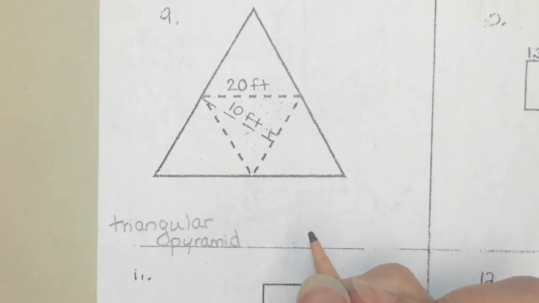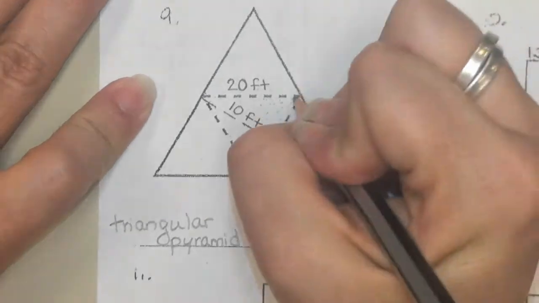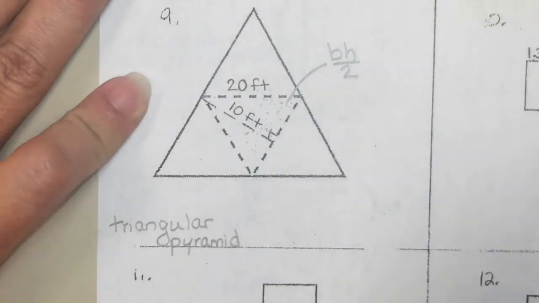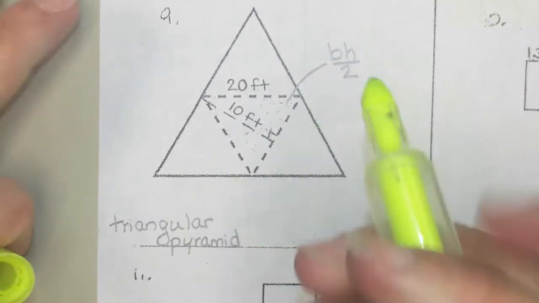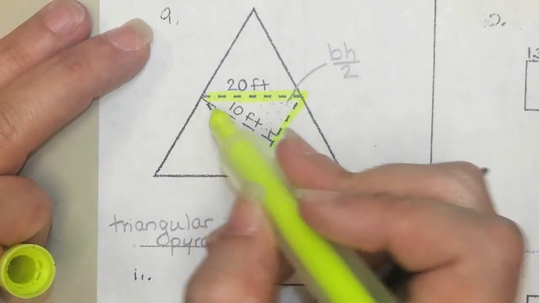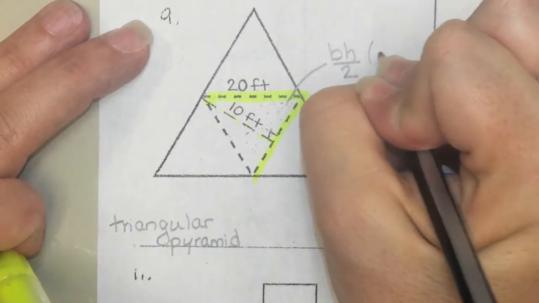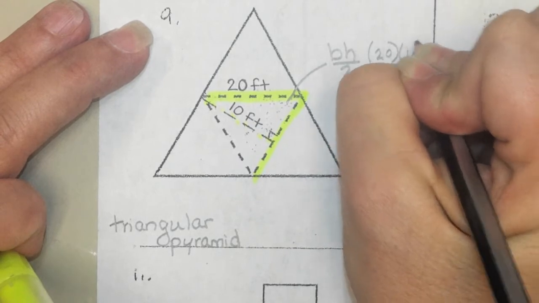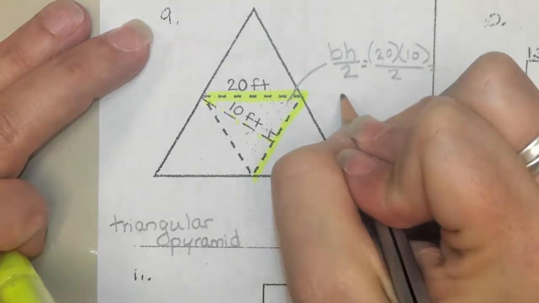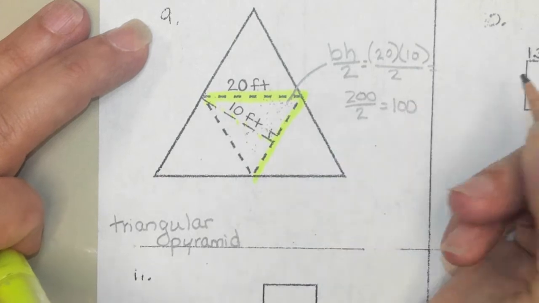Okay. Now, if you can't find sides or whatever, here we go. On a triangle, I need a base times height divided by 2. So, looking at this triangle, I have a base of 20 because this is 20, guys. They're all 20. And a height is right there of 10. So, it is 20 times 10 divided by 2, which is 200, divided by 2, which is 100.